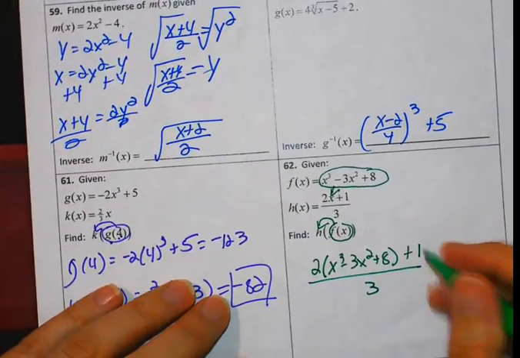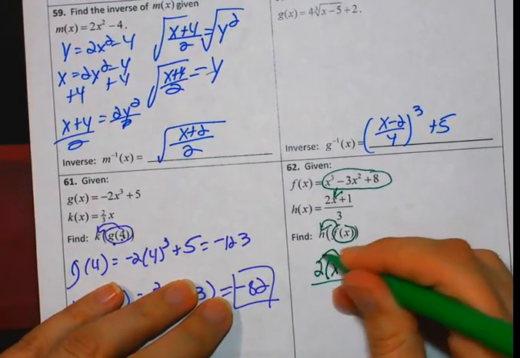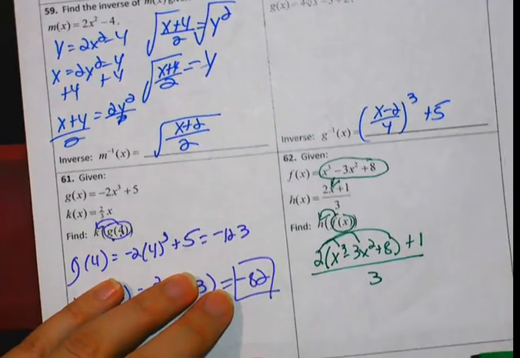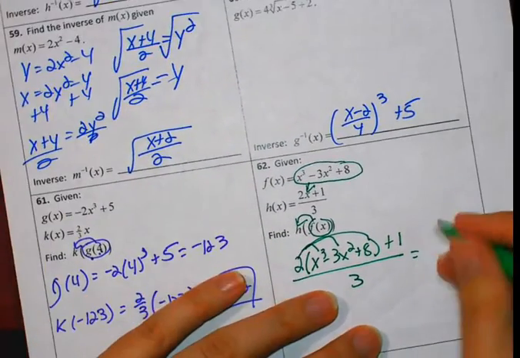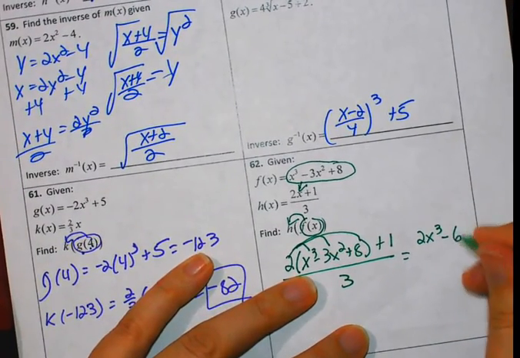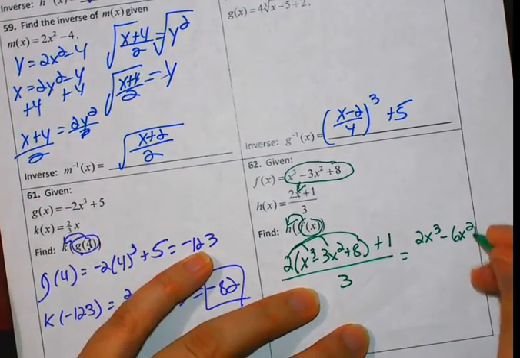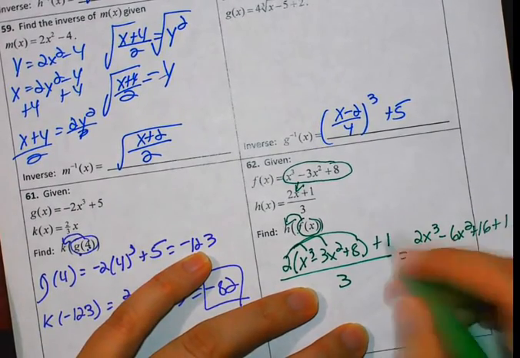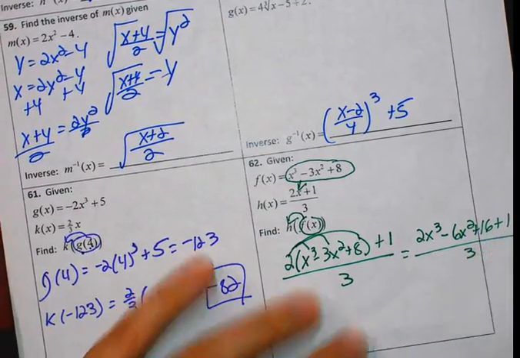Now this can be simplified. I can distribute that. This is my first. 2x cubed minus 6x squared plus 16 plus 1, because that's on the outside, all over 3.